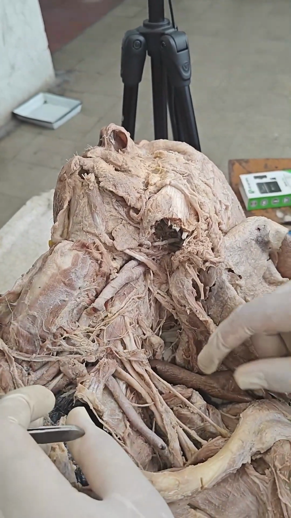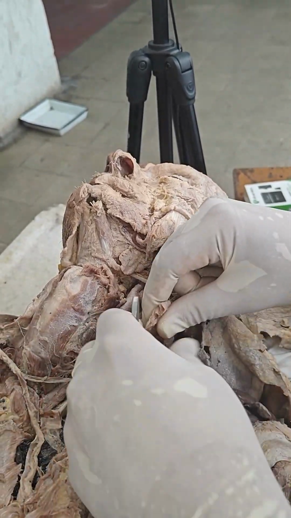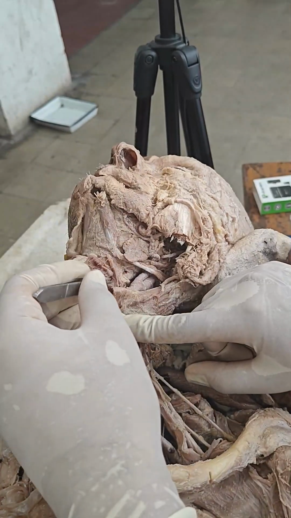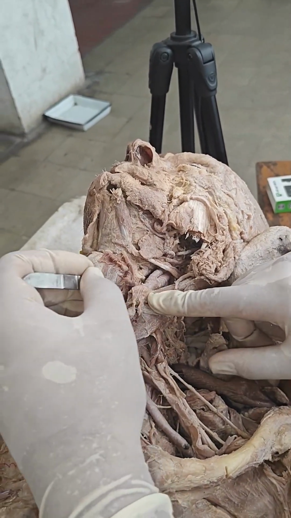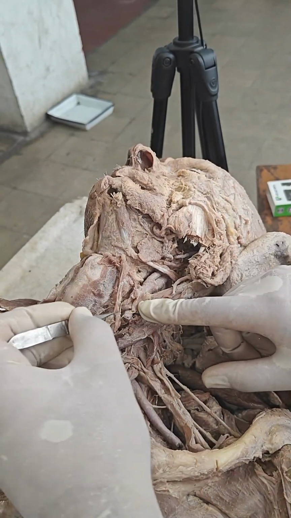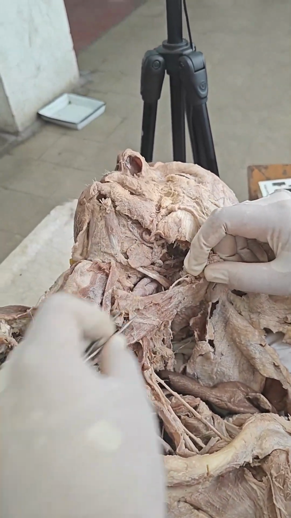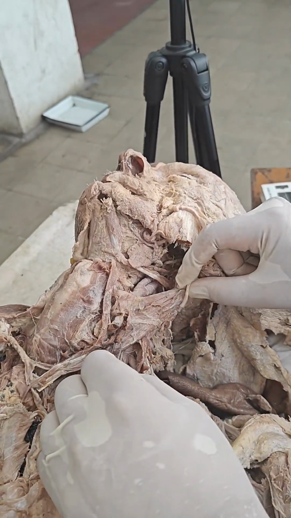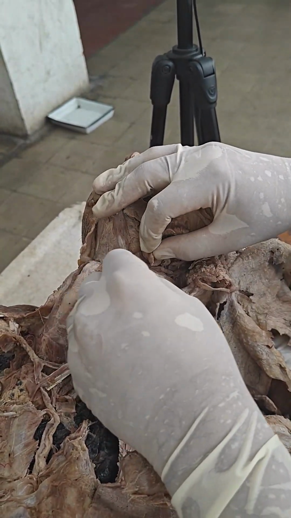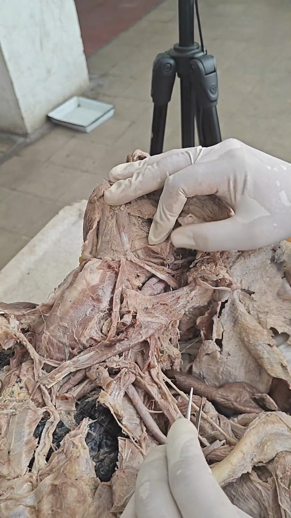Here you can see the anterior triangle, and inside the anterior triangle is the carotid triangle. The carotid triangle is bounded anteriorly and inferiorly by the superior belly of the omohyoid. This is the superior belly of the omohyoid. Posteriorly and superiorly, it is bounded by the posterior belly of the digastric along with the stylohyoid muscle.